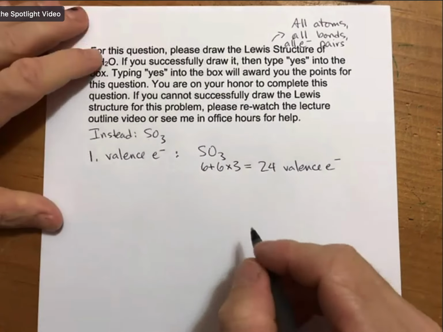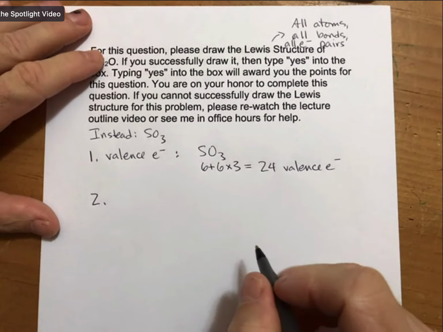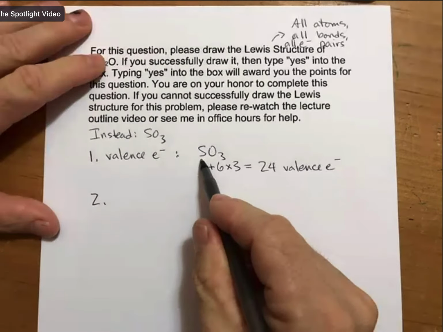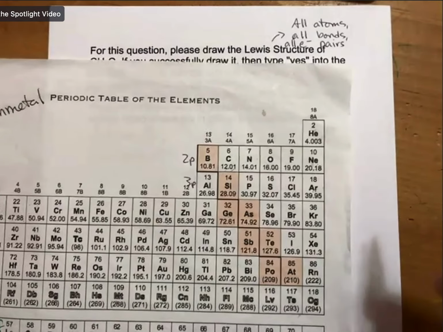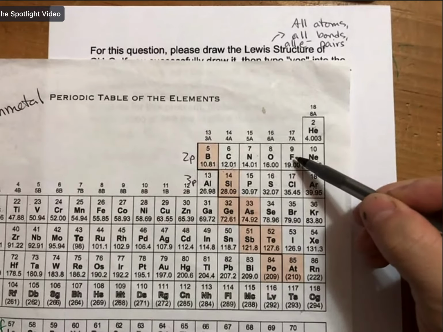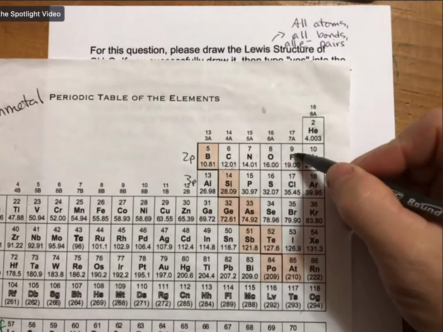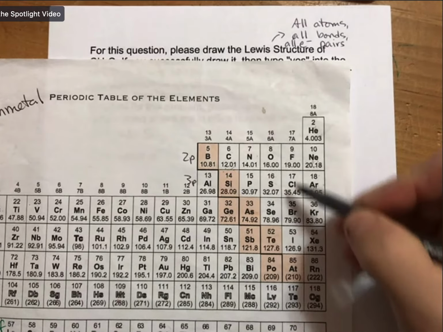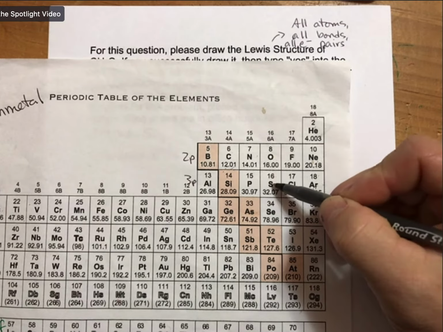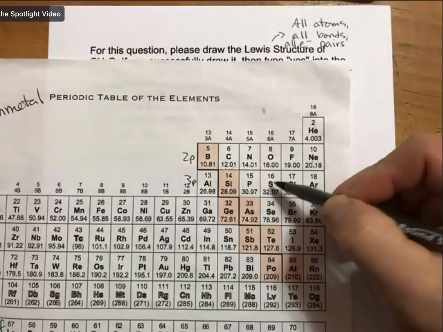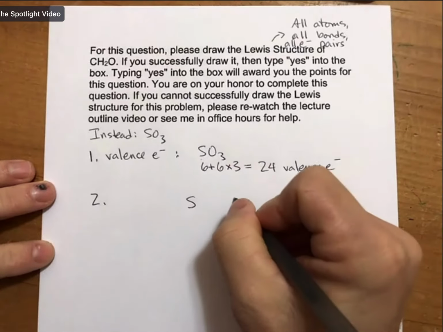Okay. Step 2 is to put the least electronegative atom in the center. If you'll remember your trend in electronegativity from the lecture outlines, electronegativity decreases as you go to the left, and electronegativity decreases as you go down. So electronegativity decreases from oxygen to sulfur. Sulfur will be our central atom. And then we will surround it by oxygens.